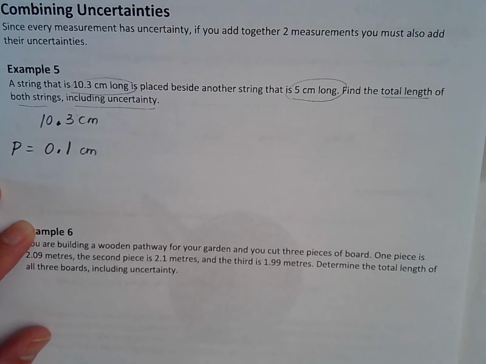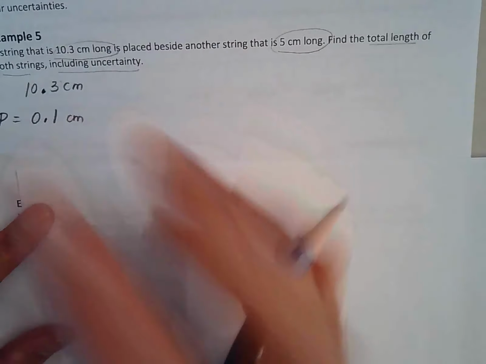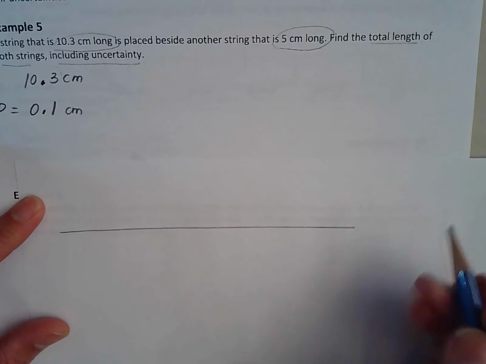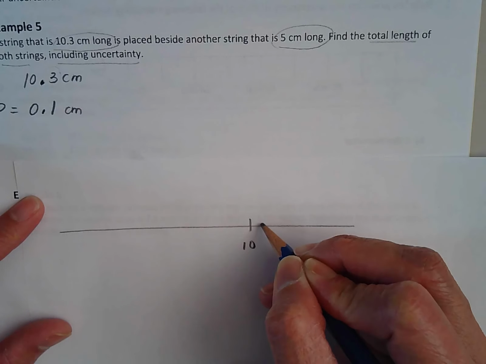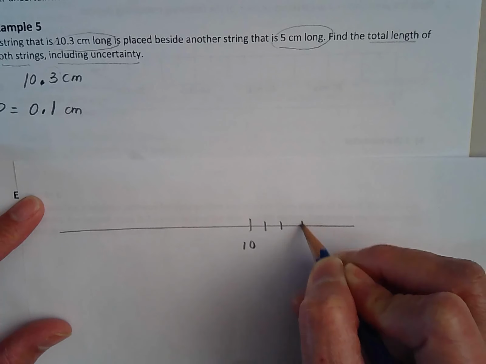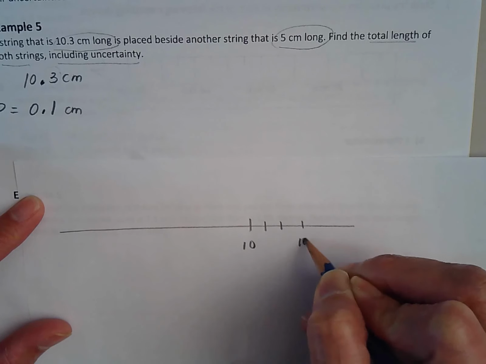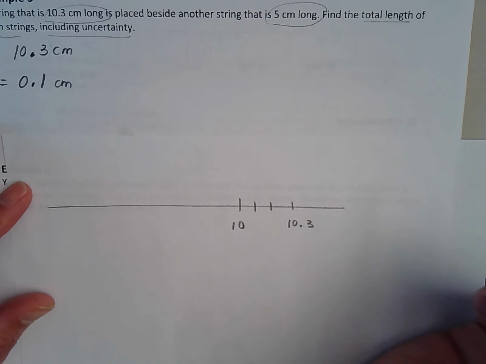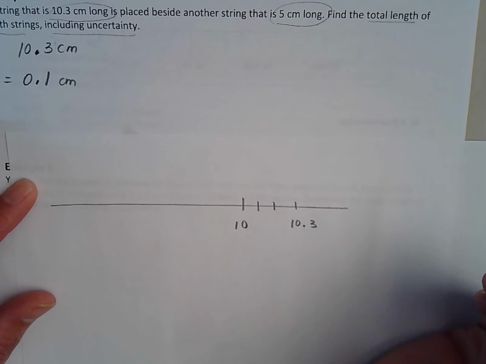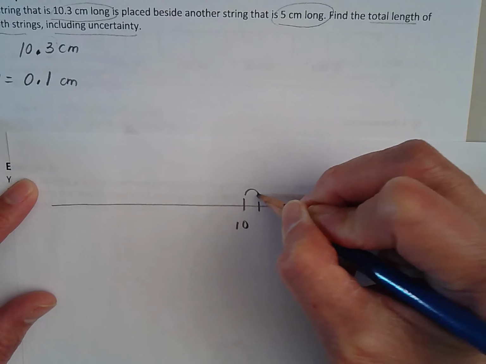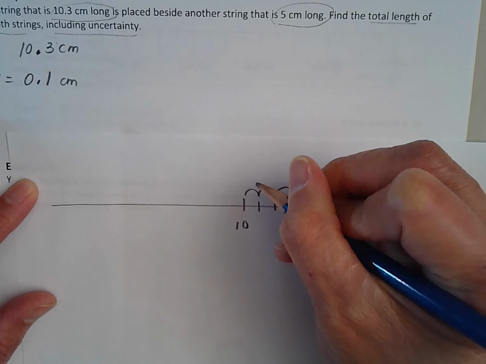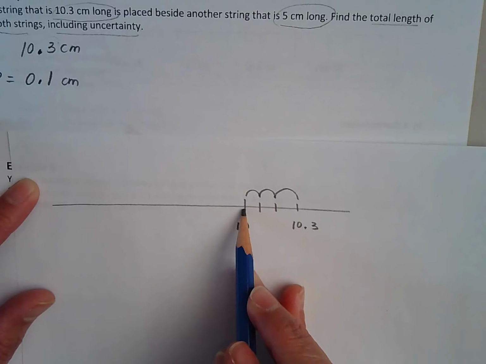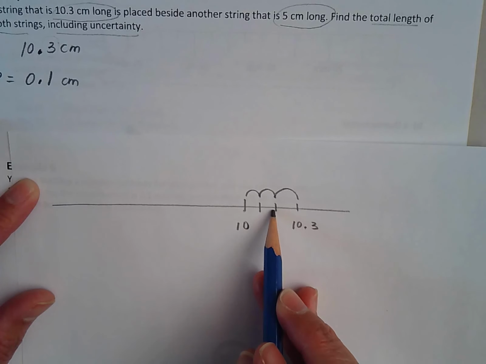Okay. So if they have a ruler, this is 10, 10.3, 1, 2, 3. 10.3 is here. Each one must be 0.1, right? So 10, 10.1, 10.2, 10.3.